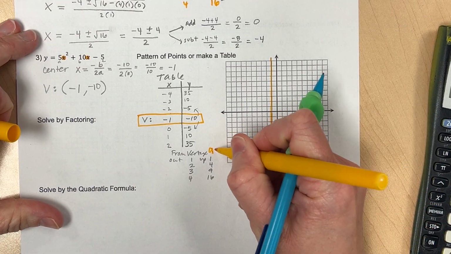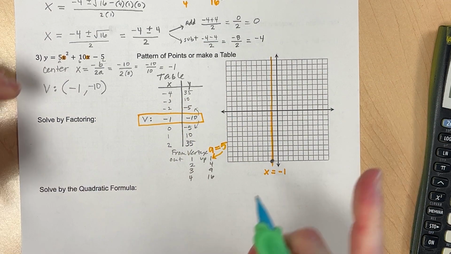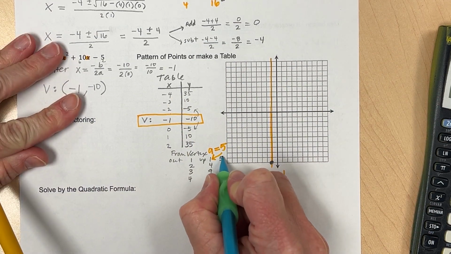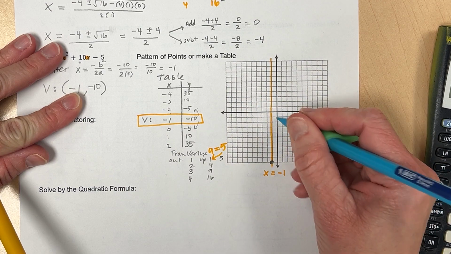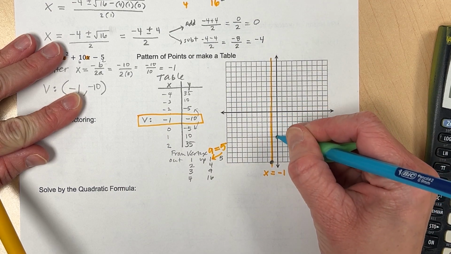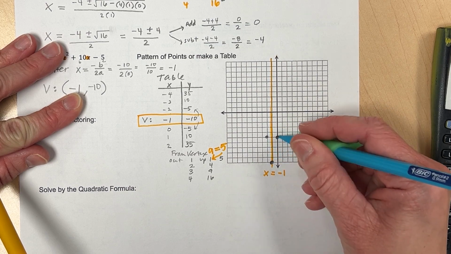So if my A is 5, I'm going to take 5 times 1, which means my first move is going to be up 5. And you'll notice from negative 10 to negative 5, 0, 1, 2, 3, 4, 5, it does go from my vertex up 5 right away.